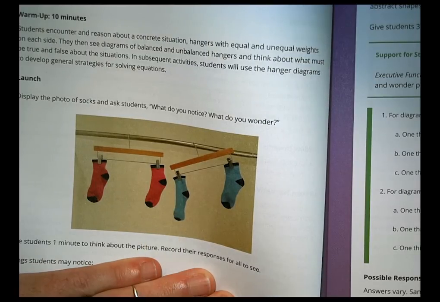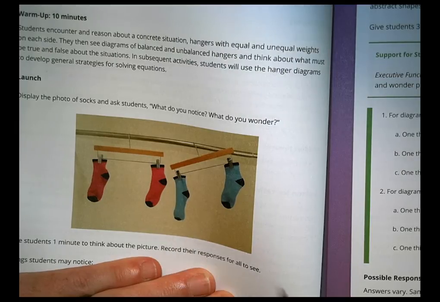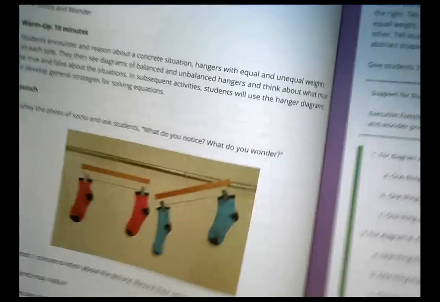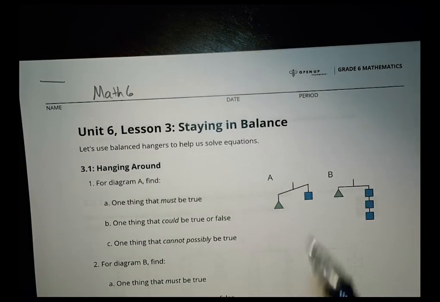Maybe you're wondering if there's something inside that sock. Maybe someone put some rocks or a marble in there or something. Hard to say. But this one's definitely balanced, and this one is what we would call unbalanced. And that's really what we're going to be talking about today in our lesson, which is something you talked about, I believe, last year as well in one of your other classes.